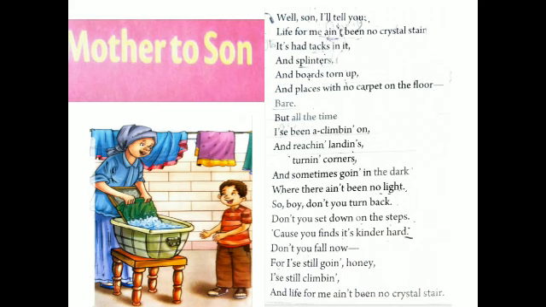She has to come across poverty. And torn up means decayed. So she has to suffer so many difficulties and hardships in her life. And places with no carpet on the floor means that the mother is telling her son that even essential things were missing in her life.